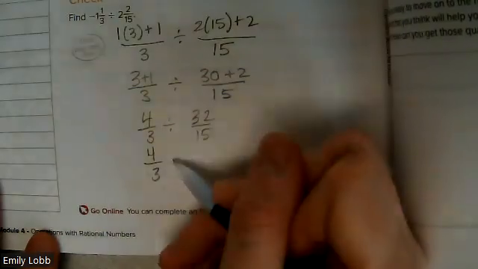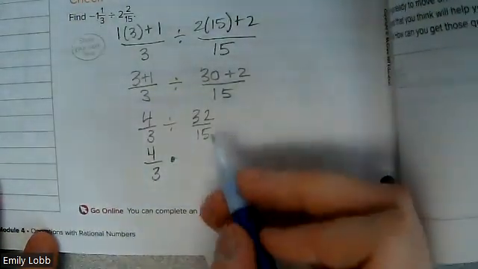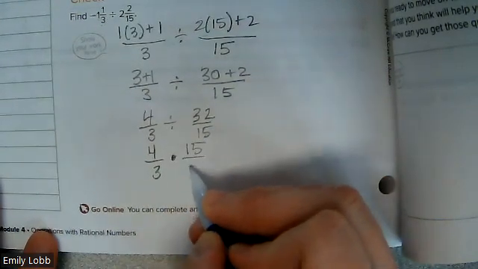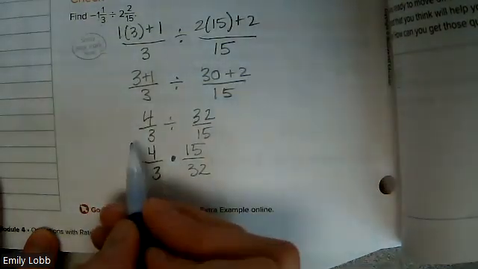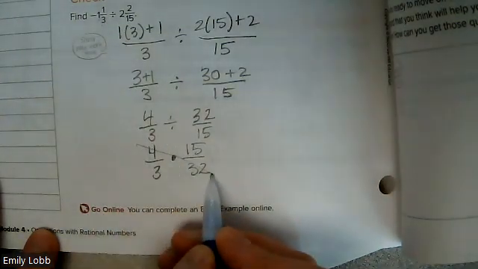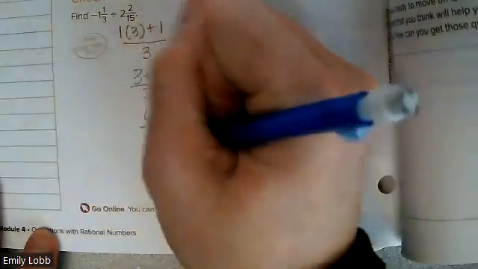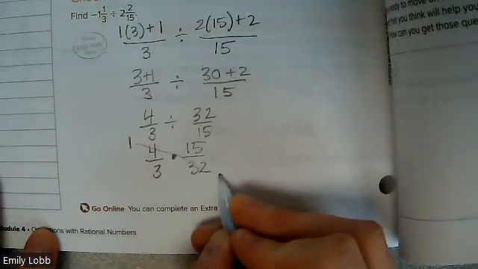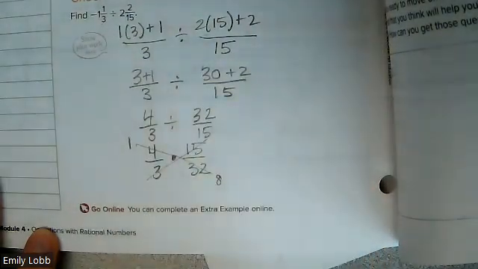Division changes to multiplication. And then I have to flip my second fraction. So 15 now goes to the top and 32 goes to the bottom, and they gave us beautiful numbers. Looking across this diagonal, what can I divide both of them by? They share a common factor of 4. 4 divided by 4 is 1. 32 divided by 4 is 8.